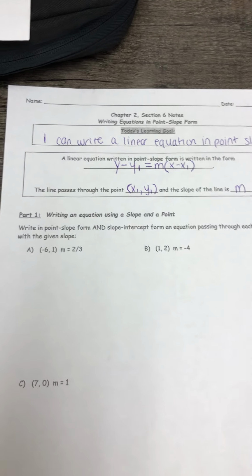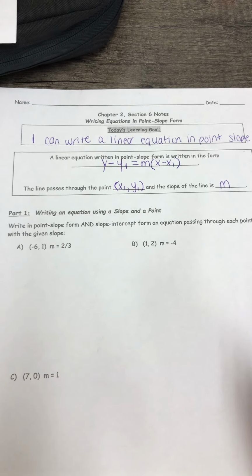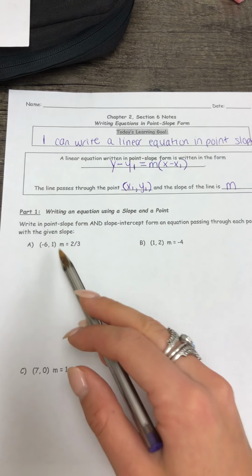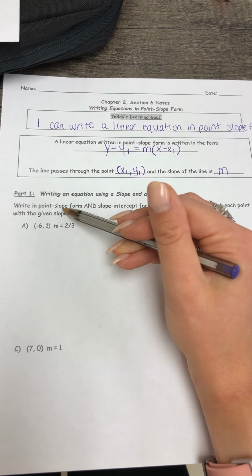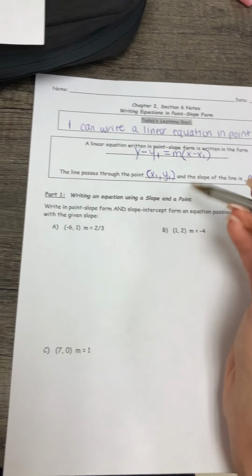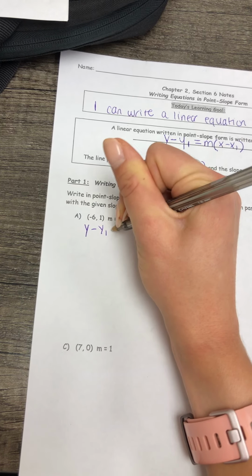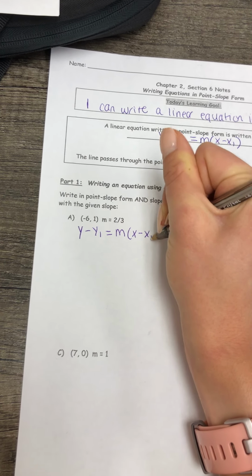Now, I want to write an equation using a slope and a point for part 1. So it says, write in point slope form and slope intercept form an equation passing through each point with the given slope. First thing I'm going to do, because I know I want to write in point slope form, is just rewrite this equation down right here. So I have y minus y1 is equal to m times the quantity x minus x1.